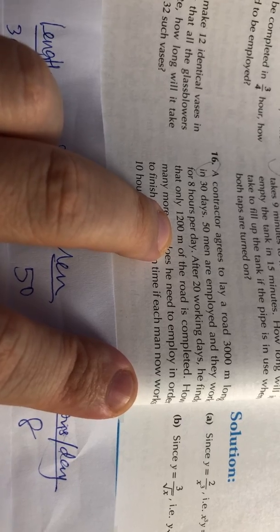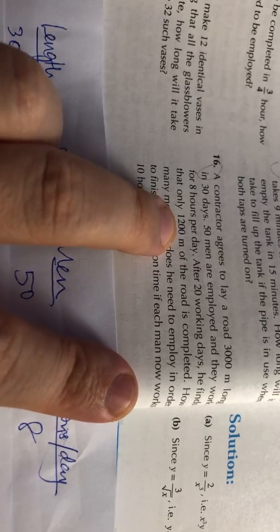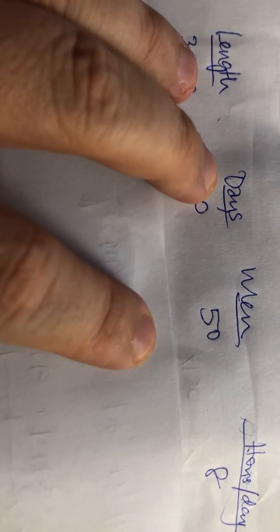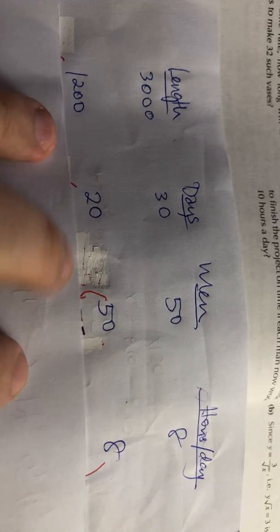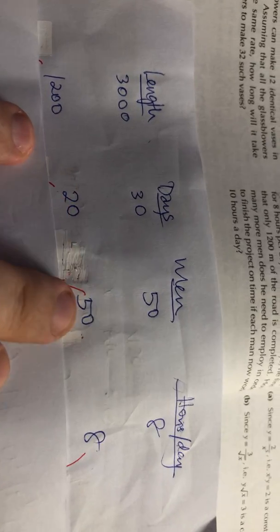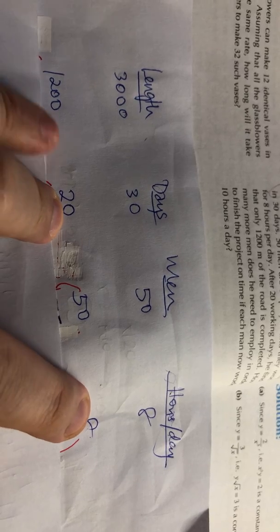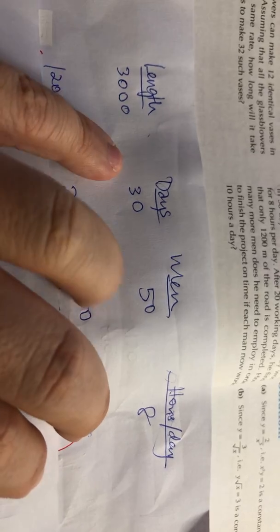So very likely, if you use common sense, the contractor won't be able to finish the work in 30 days. Which means that this information here is the ideal case. In reality, the contractor's workers are only able to work at this rate. That means in 20 days, 50 of his men working 8 hours a day are only able to finish 1,200 meters of the road.